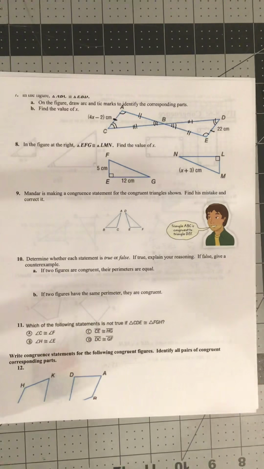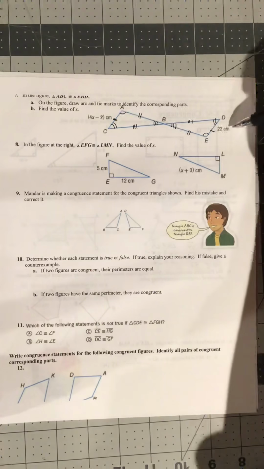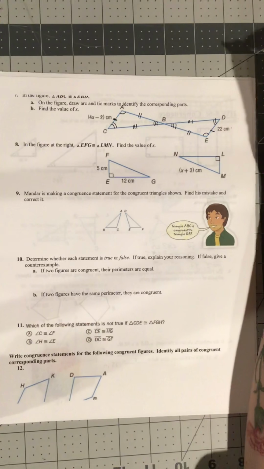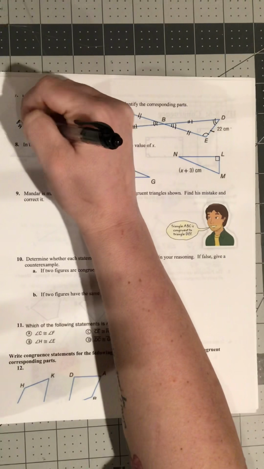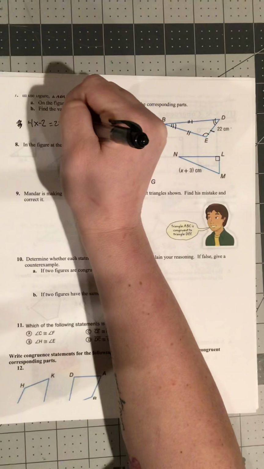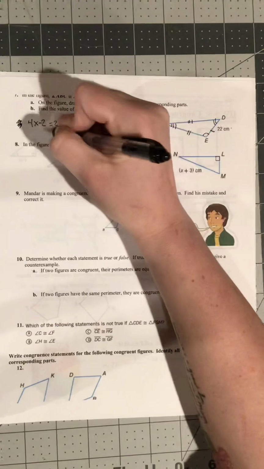But now let's find x. We're given 4x minus 2 and 22. If they're congruent, it means they have to be equal. So we get 4x minus 2 equals 22. Let's figure this out. I'm going to add my 2.